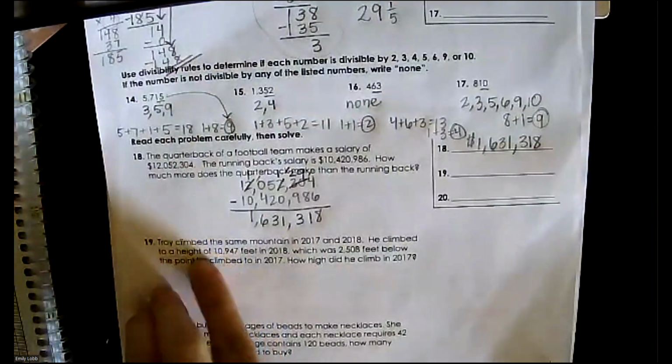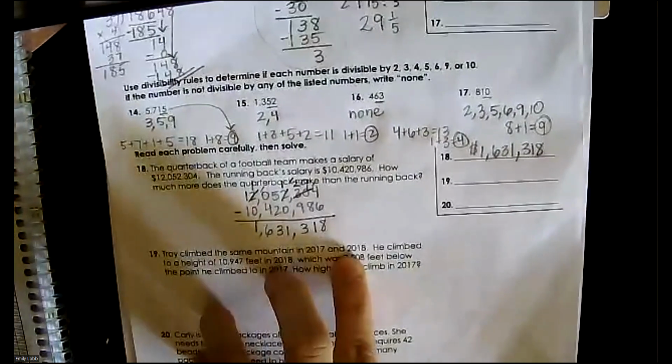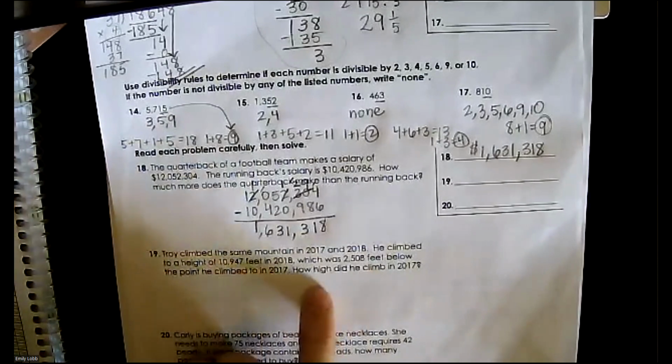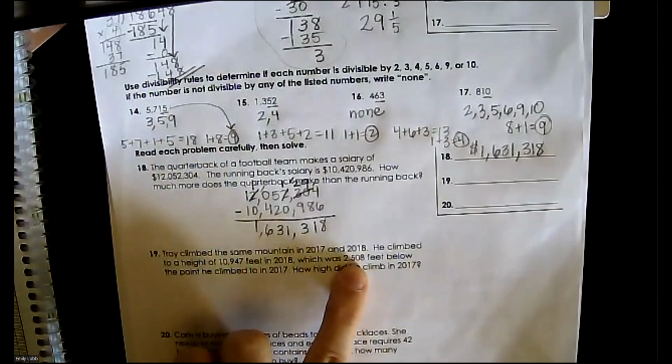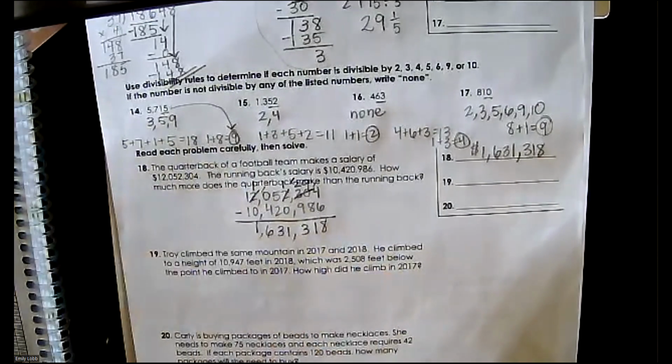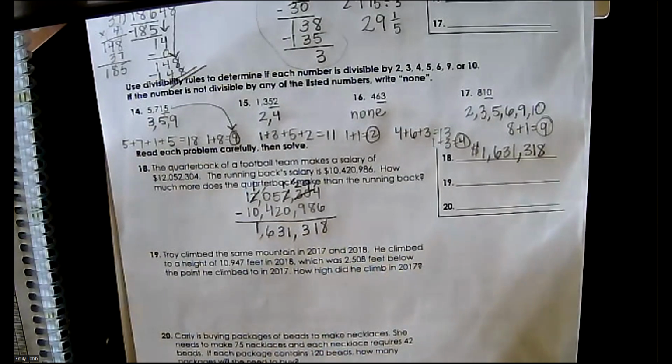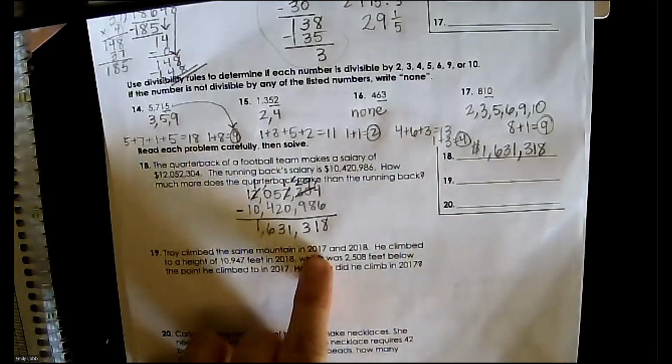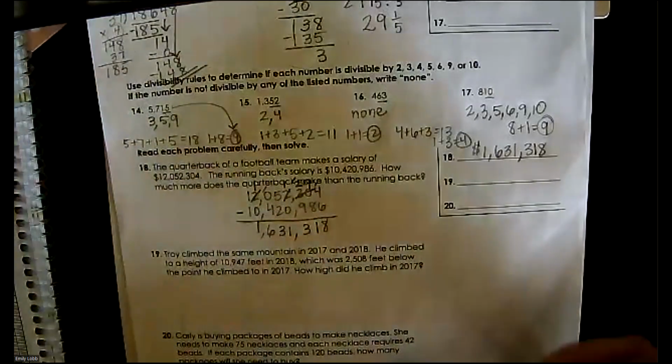All right, Troy climbed the same mountain in 2017 and 2018. He climbed to a height of here in 2018, a height which was this many feet below where he climbed in here. How high did he climb in 2017? So we've got to add these together to figure out how high he climbed. Because when he climbed in 2018, it said it was below where he climbed in 2017. So we're going to have to add to get up there.